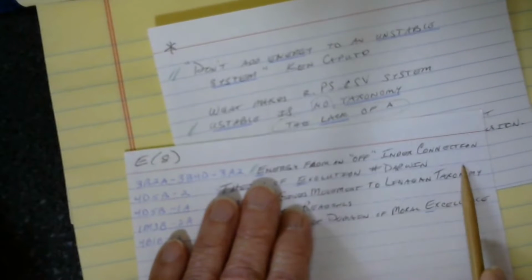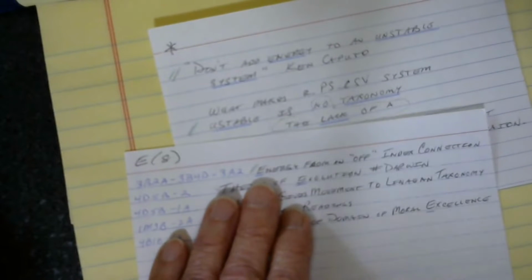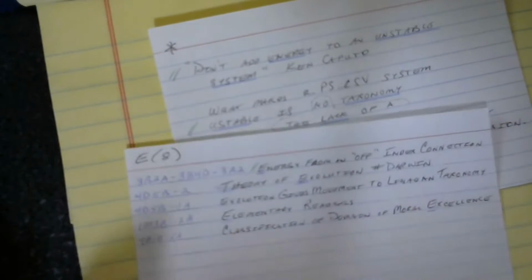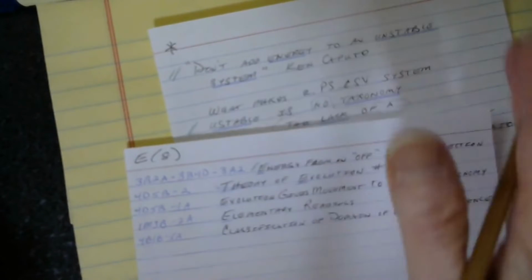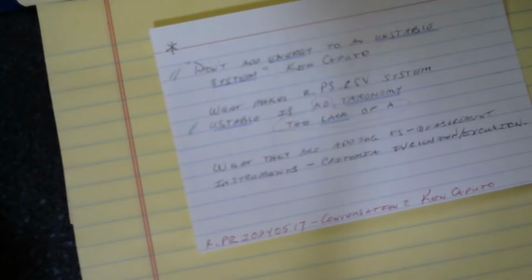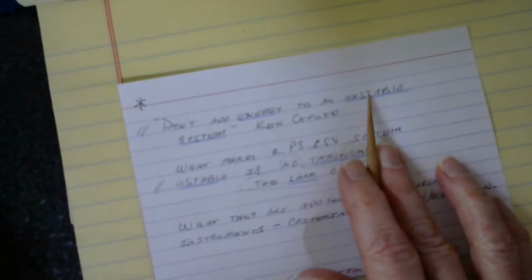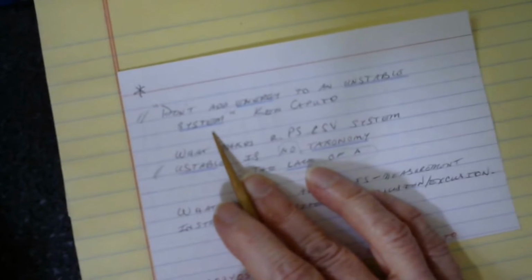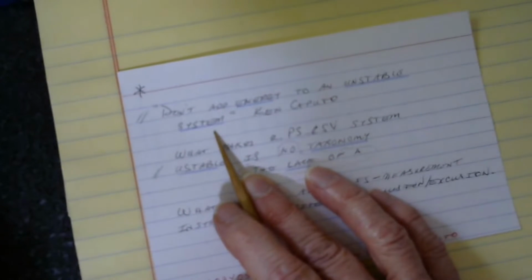That's exactly what that card is telling us: energy from an off-index connection. Oh well, but it's not the energy that we're looking for. So now we're going to look for unstable, and there was nothing in our system to go with unstable. So the next word up was system. Well, it turns out that system does have a card all of its own.